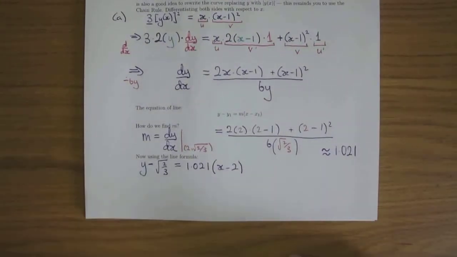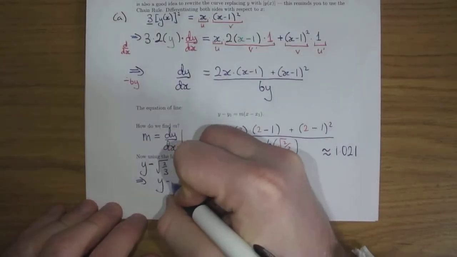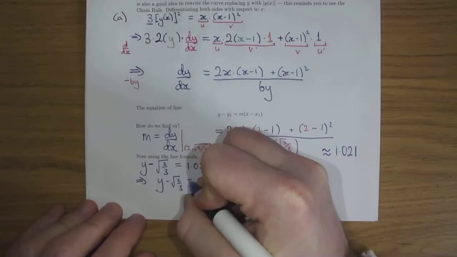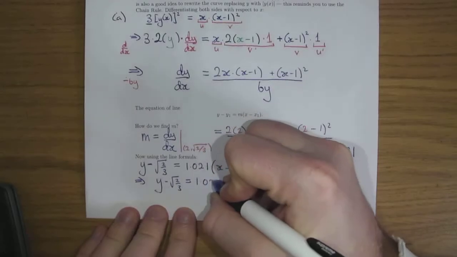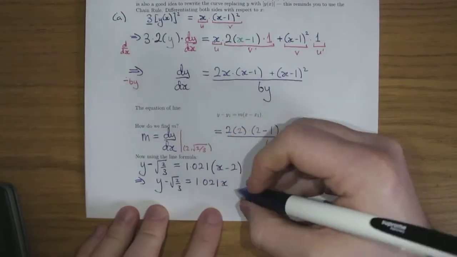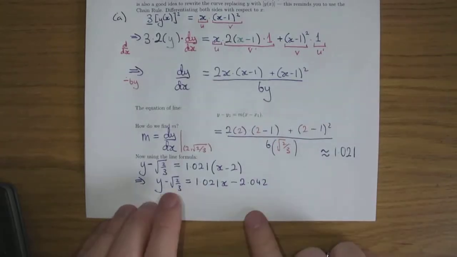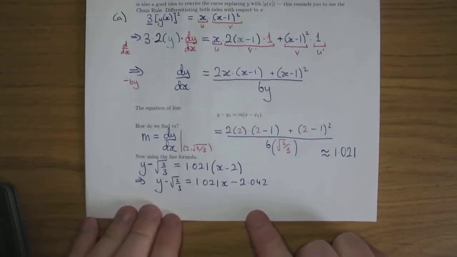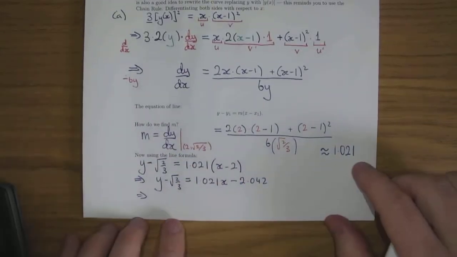So what I'm going to do here is multiply the right hand side out. What I was mumbling there was that if you've got the equation of a line, the best way is to solve it for y as a multiple of x plus a constant, because then you can easily plot it. So 1.021 times x, and even I can multiply that by 2, 2.042. And now I want to add square root of 2 over 3 to both sides. Now there's approximations here already, but we'll just assume that's okay.